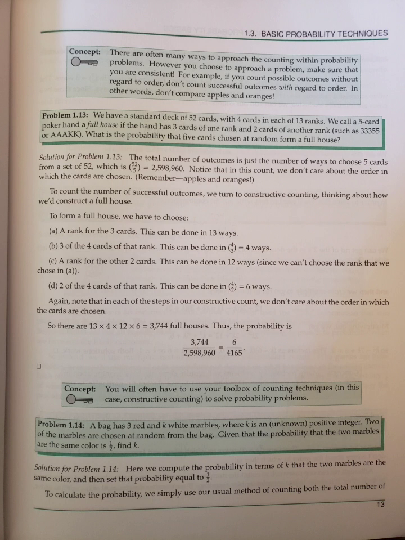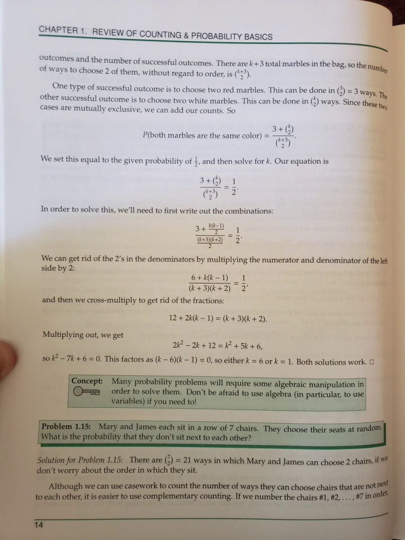Okay, super interesting. First of all, notice the sentence right below it. We have to compute the probability in terms of k that the 2 marbles are the same color, and then we have to set that probability equal to 1/2. So that's what we're going to do for this problem. Just calculate it in terms of k and set it equal to 1/2. So first, we can notice that there are k plus 3 total marbles in the bag. So if we're going to pick 2 marbles without caring about order, right? So we're not thinking about picking the first marble and then the second marble.